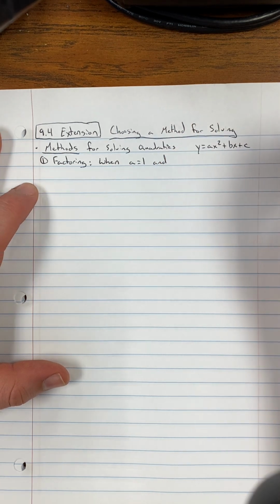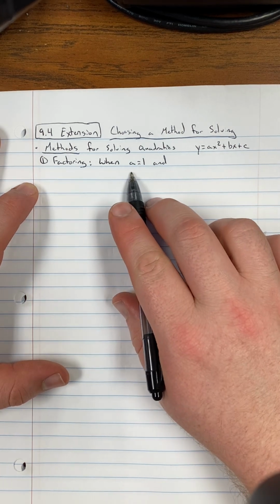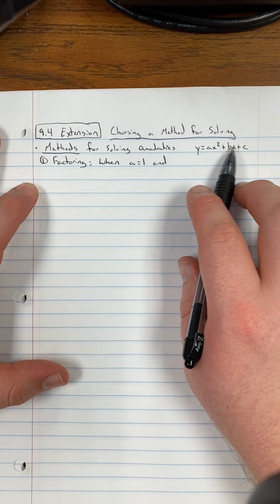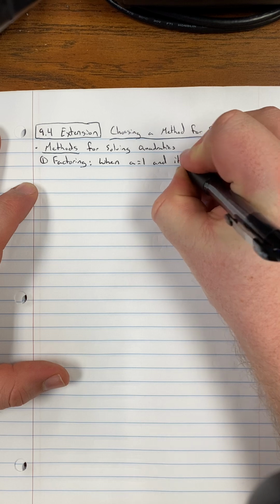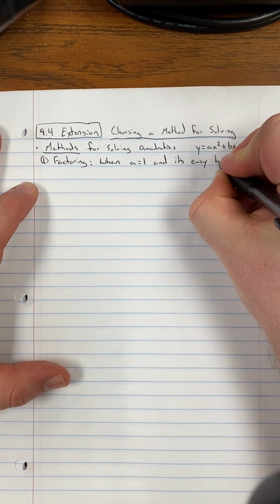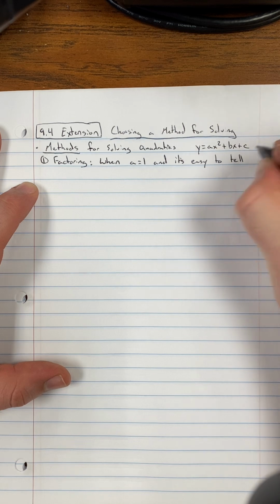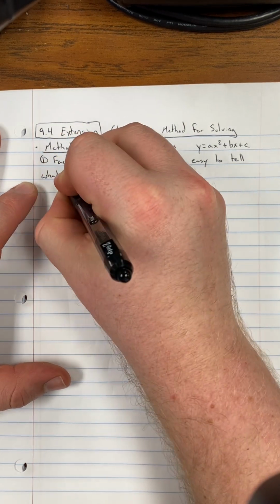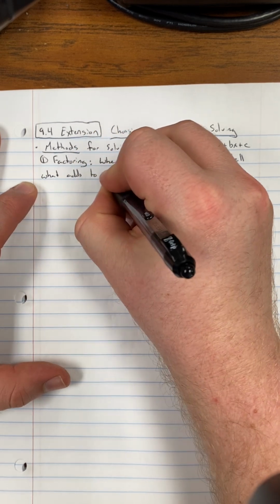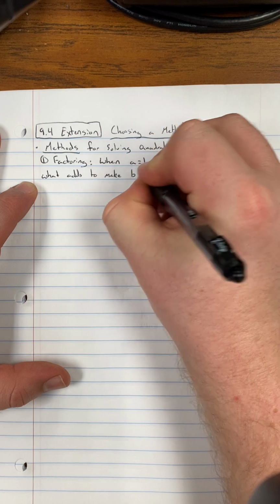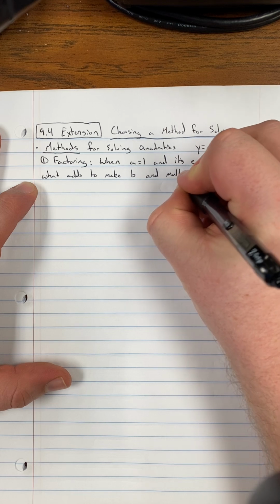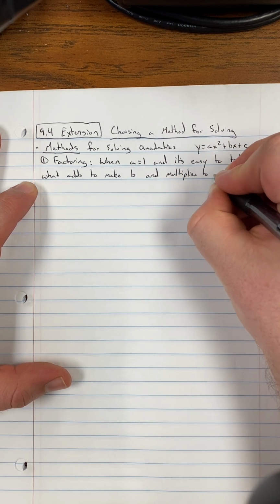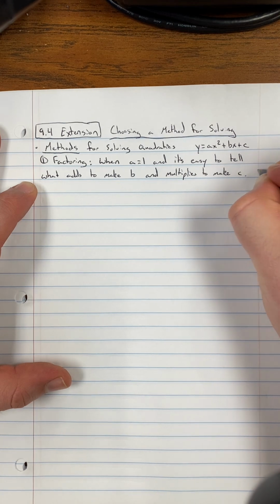And basically, if a equals 1 and you have b and c to where they can factor easily, where it's easy to tell what adds to make b and multiplies to make c. Okay?